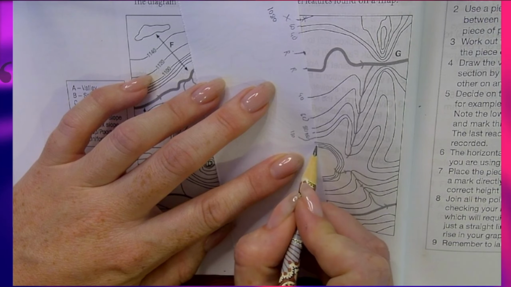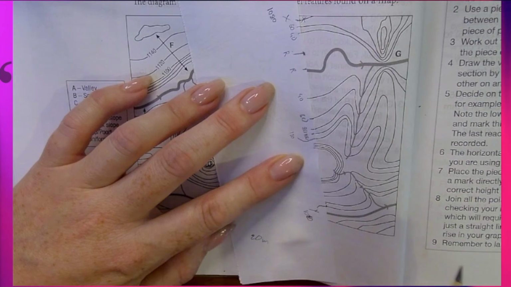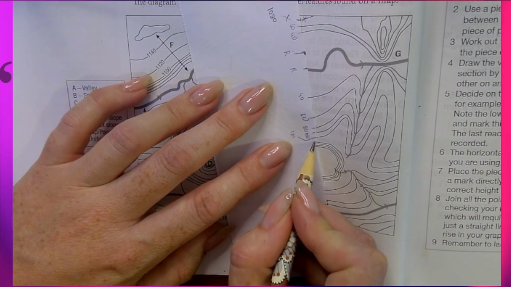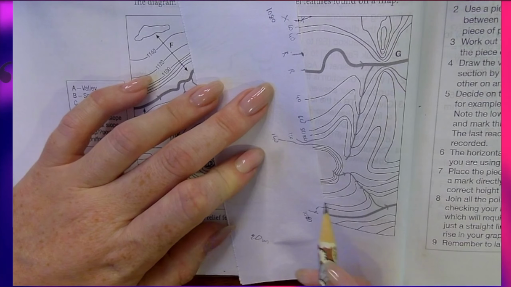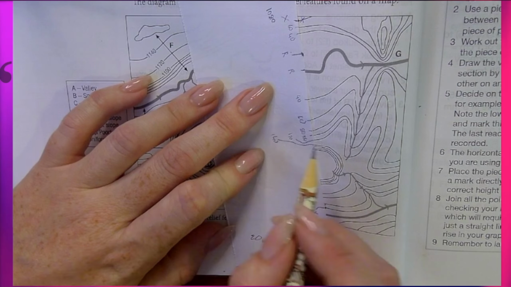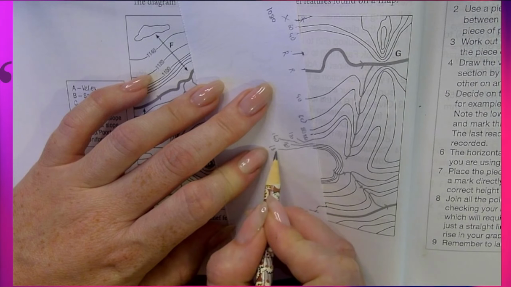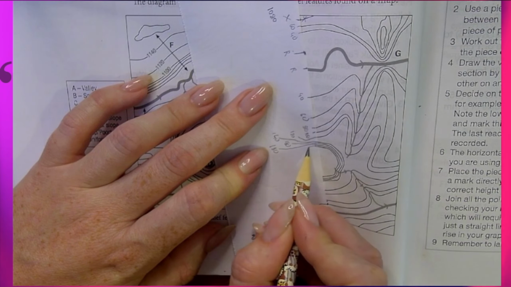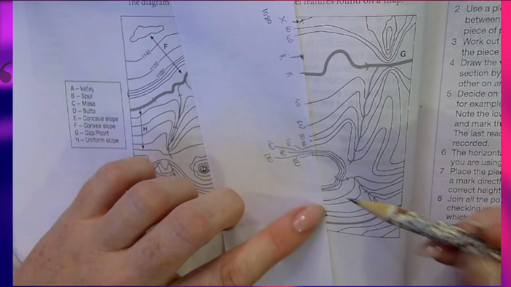I'm really running out of space. Yeah, that's a little trick. Just make it a very long line so you can still see the value. Here we go, 180. And then this looks like it's 200. Okay, I'm going to double check.